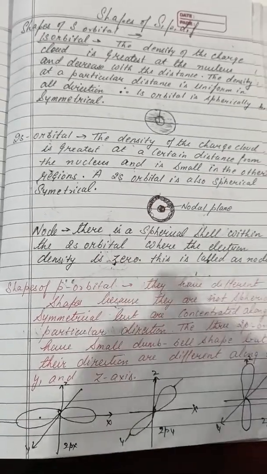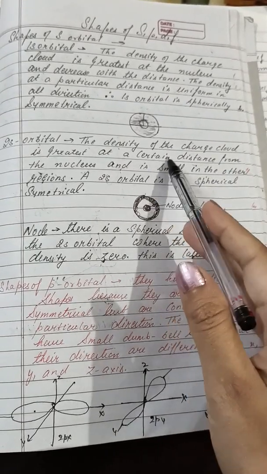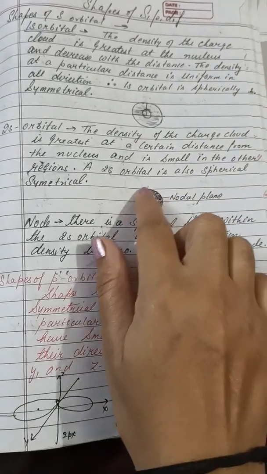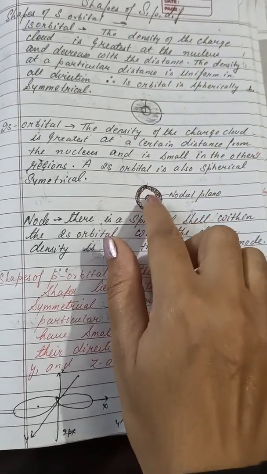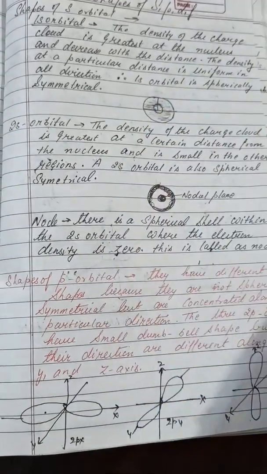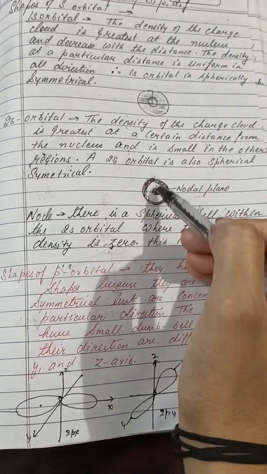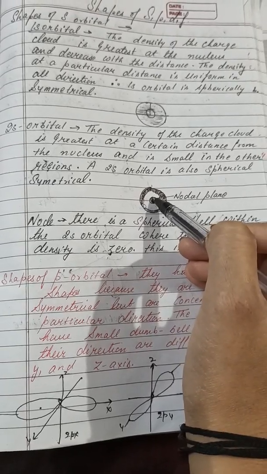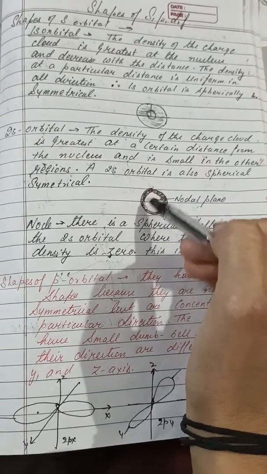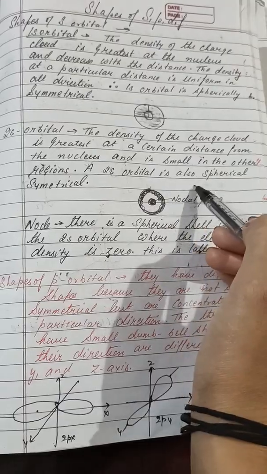Next we are talking about the 2s orbital. The density of the charged cloud is greatest at a certain distance. You can see on this one side it has the greatest distance, between these two having a greater distance. On this line the distance is less, and from here till here there is more distance. So they are at a certain distance from the nucleus, and it is small in the other regions. The 2s orbital is also spherically symmetrical.